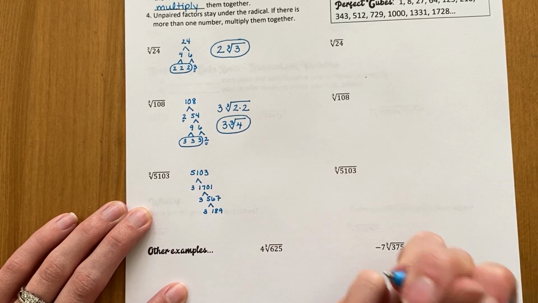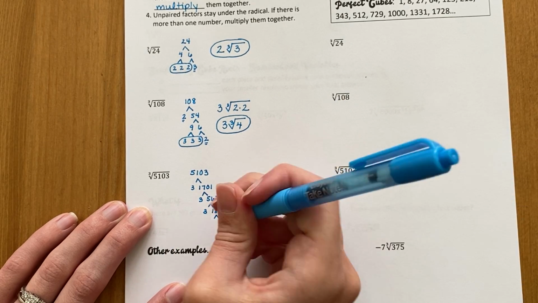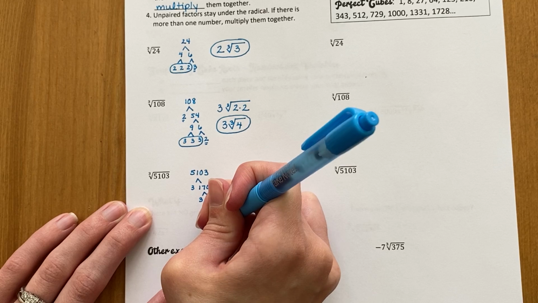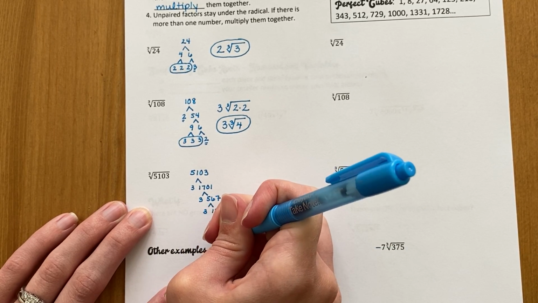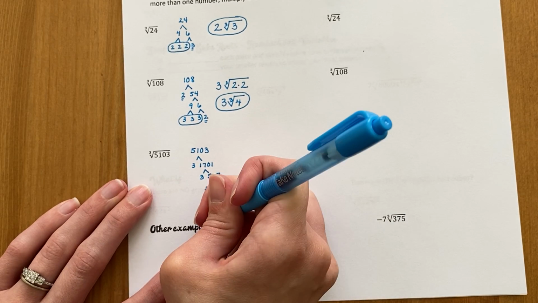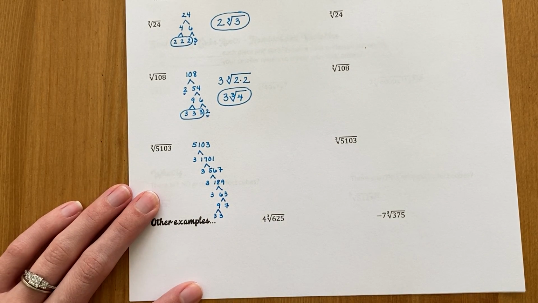And I'm just going to keep dividing until I get to numbers that I am more familiar with, like this one. This will end up being 3 and 63. Now 63, I know that one. That's going to be 9 and 7. And 9 will turn into 3 and 3. Okay, finally at the end of all those branches.